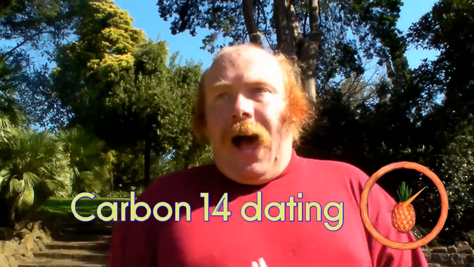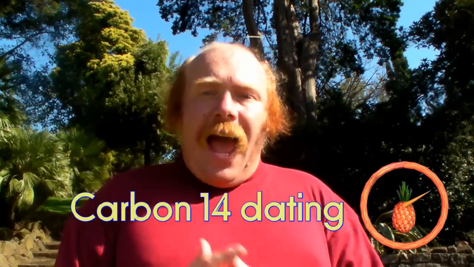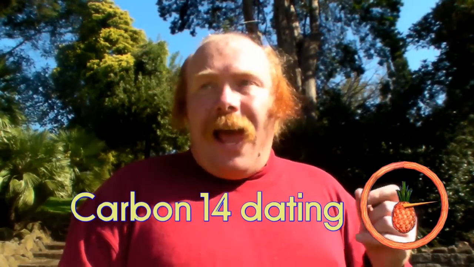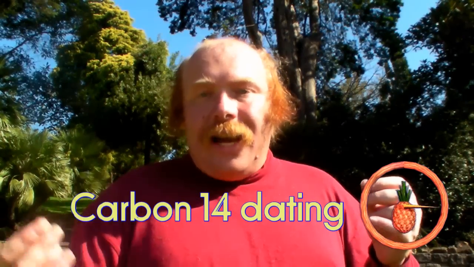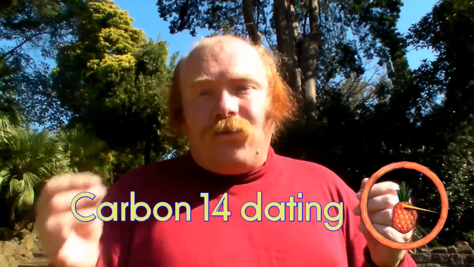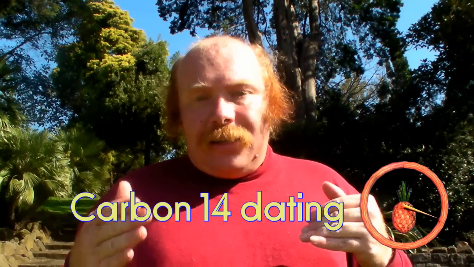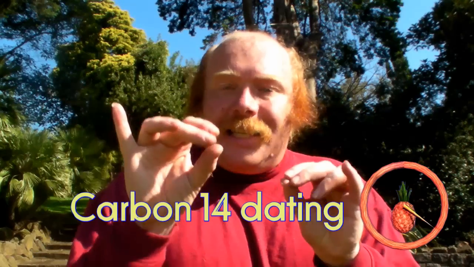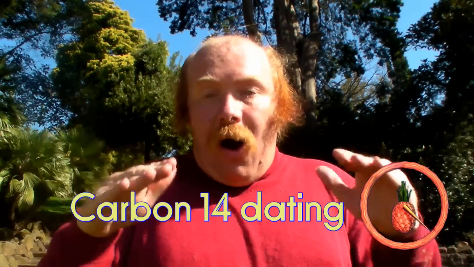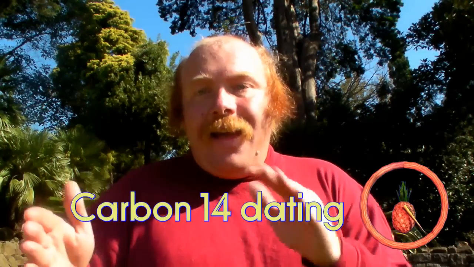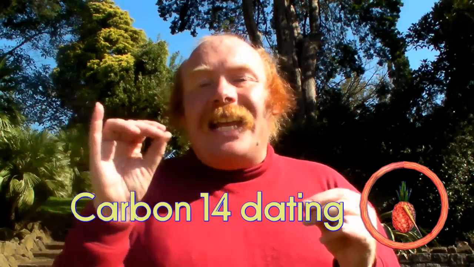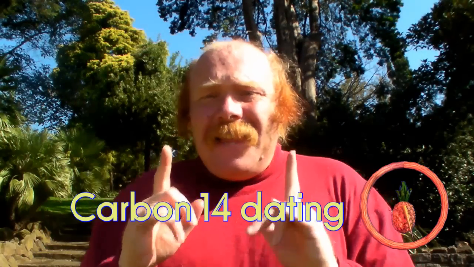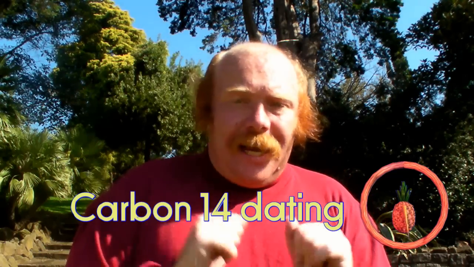of certain plant materials by how much carbon-14 is in those plants, and because the carbon-14 decays radioactively over a certain period of time, then you can detect how old it is by the amount of carbon-14 that is still in those plants. This has its limitations though.